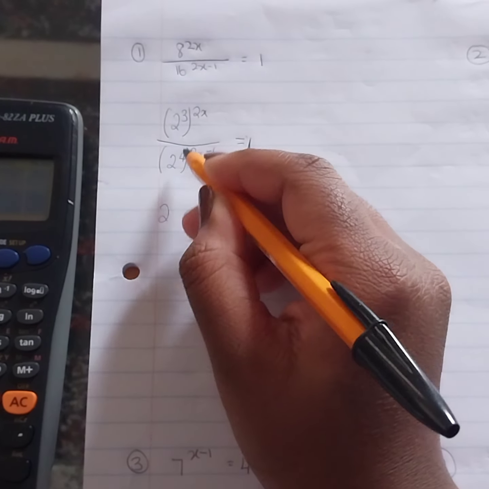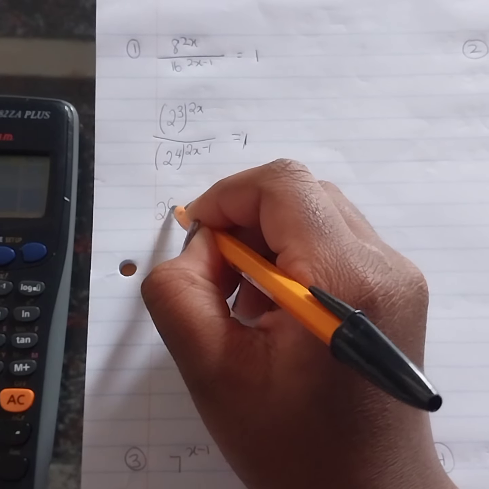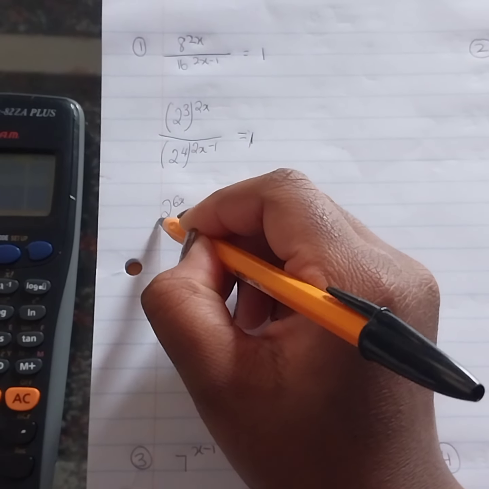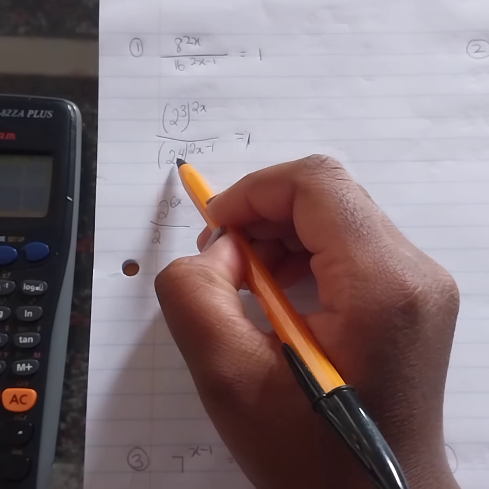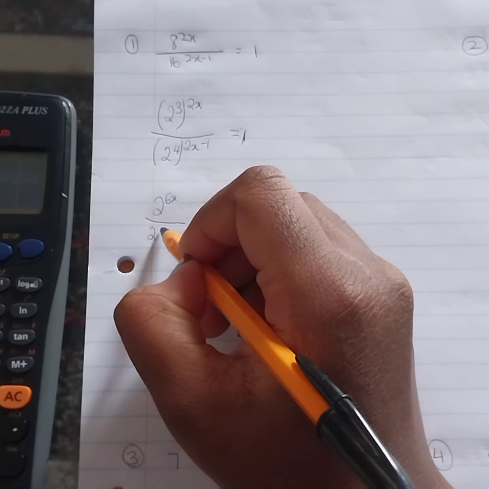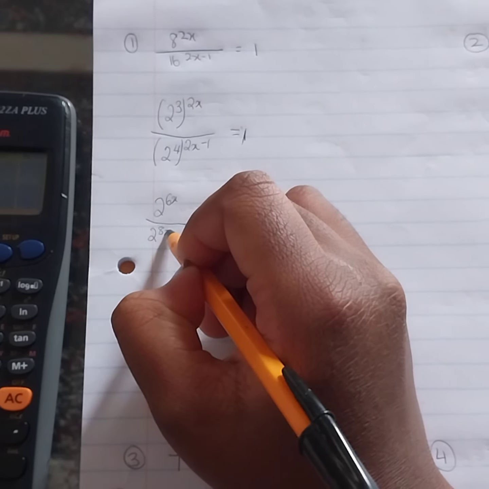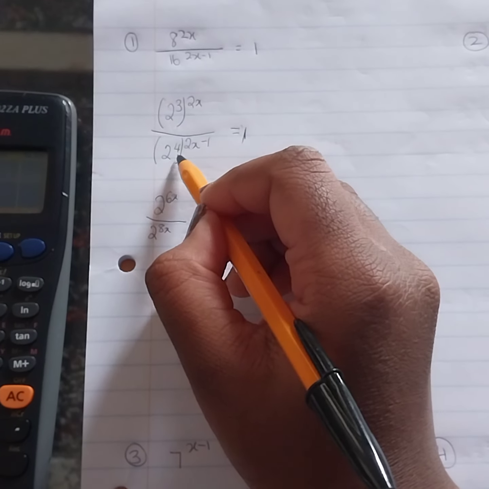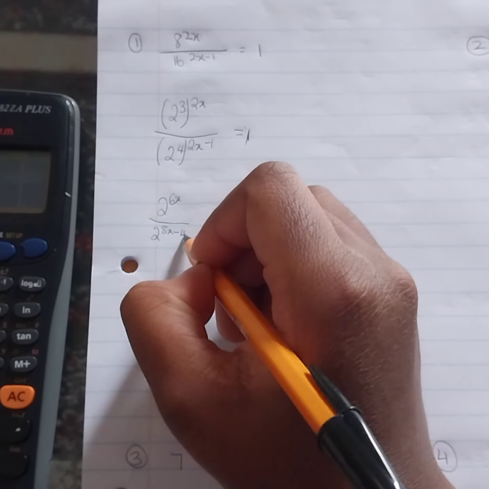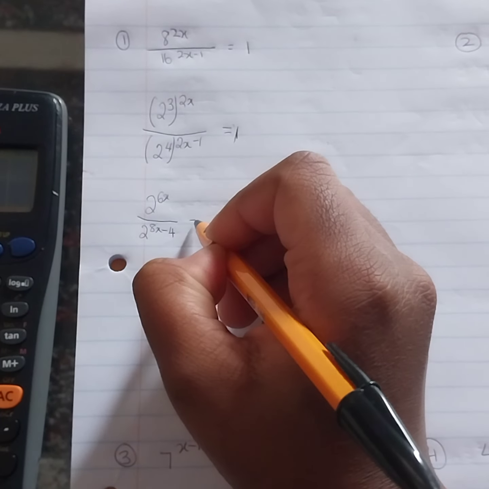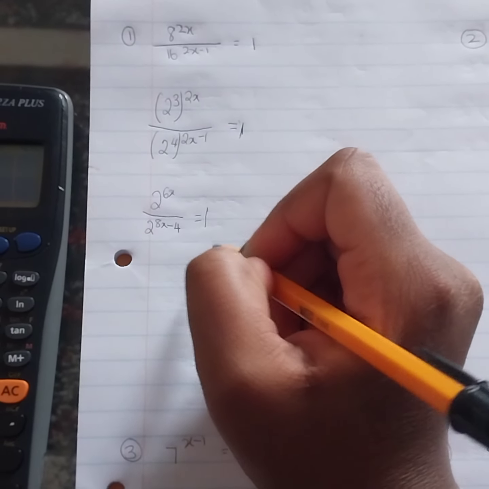So 2 to the power of 6x, all divided by 2. So 4 multiplied by 2x is going to give what? 8x. 4 multiplied by negative 1 is going to give me what? Negative 4, equal to 1.